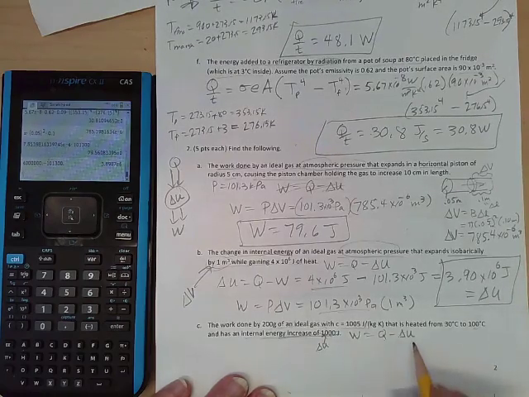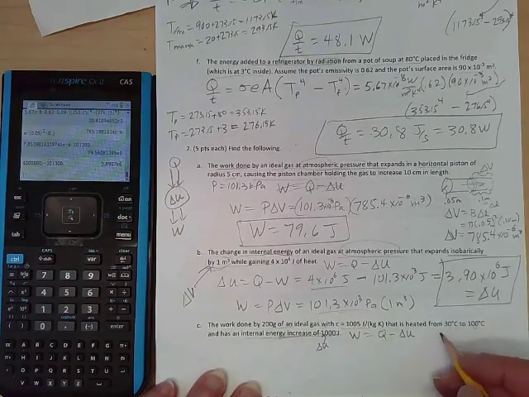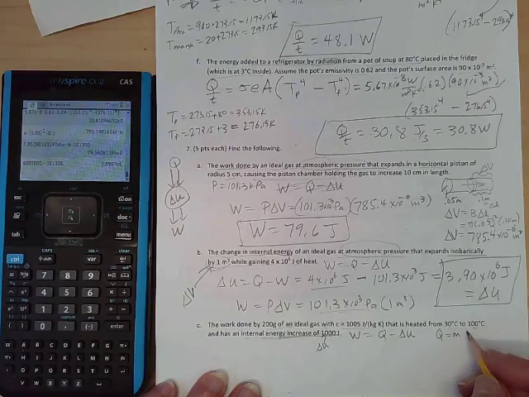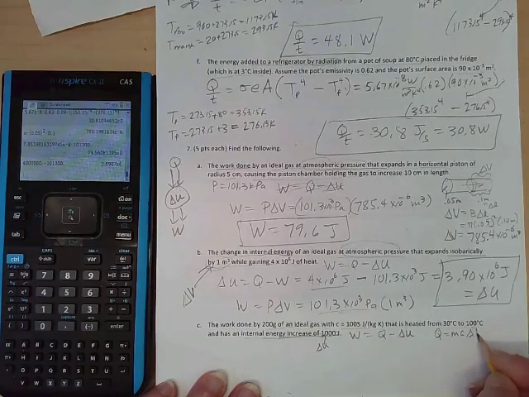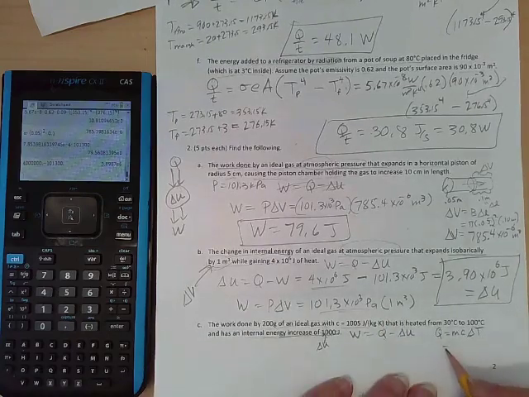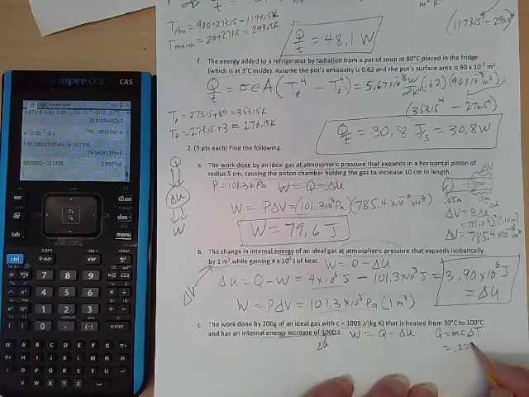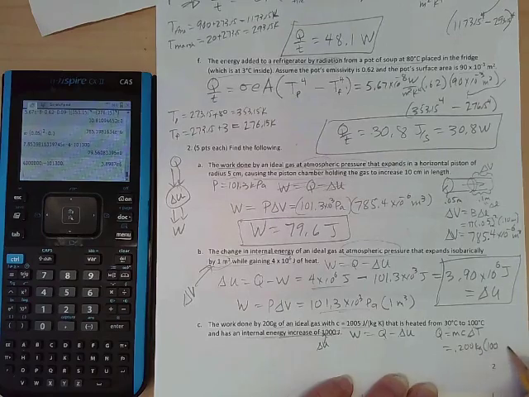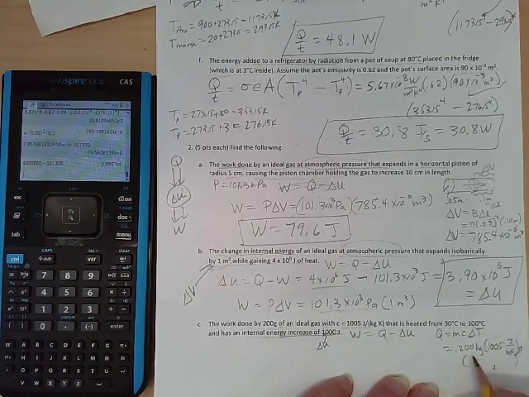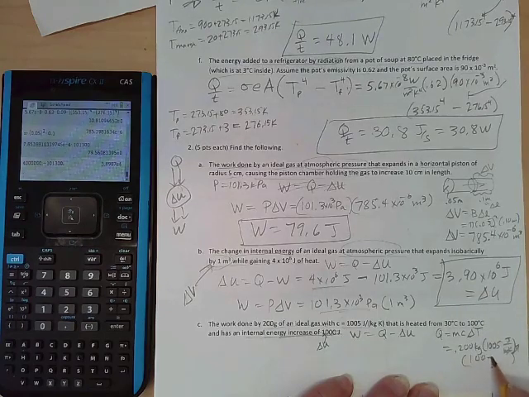We need Q, so Q, remembering previous learning, Q is mc delta T. Maybe a hint is that you're given the specific heat here, and so we've got a mass of 0.2 kilograms, C is 1,005 joules per kilogram Kelvin, and delta T, I always run out of room, delta T is 100 minus 30.